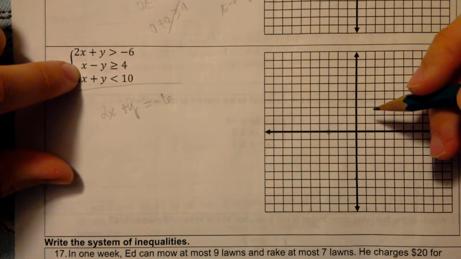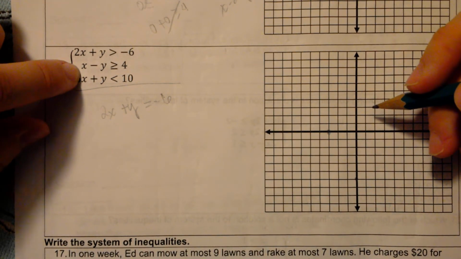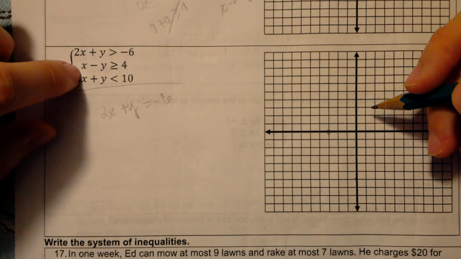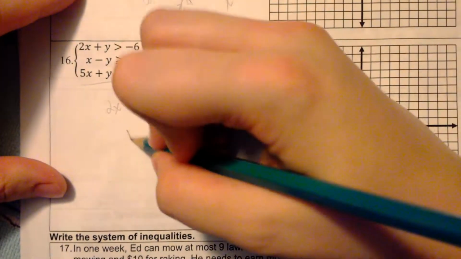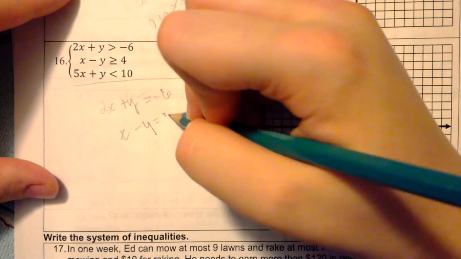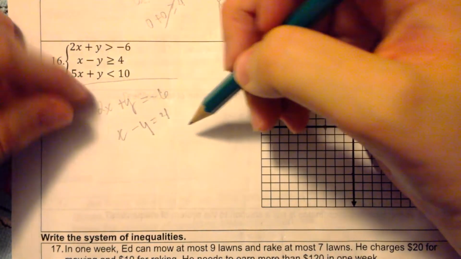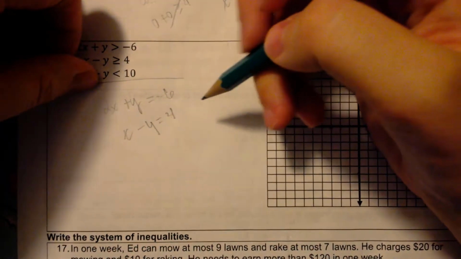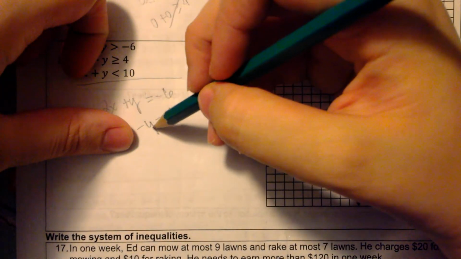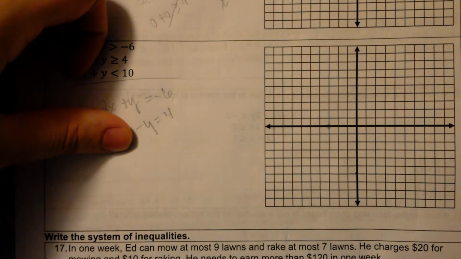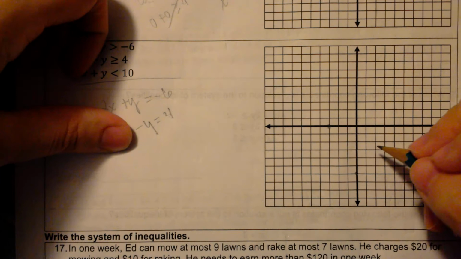The next one, I'll get x equals 4, and then y is negative 4. So I cover up y. If I cover up y, I just get x equals 4. So if I cover up x, I get negative y equals 4. So that would have to be negative 4. Because the negative of a negative would be positive.